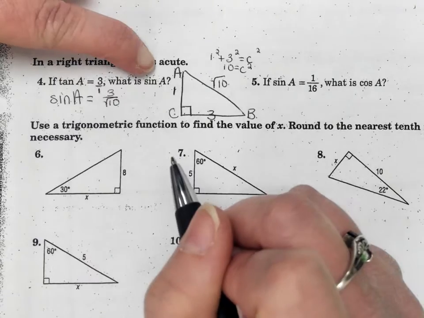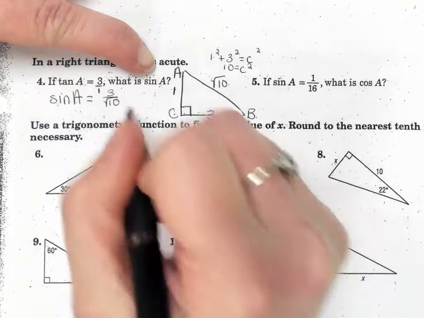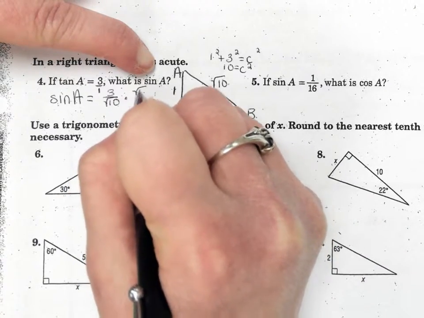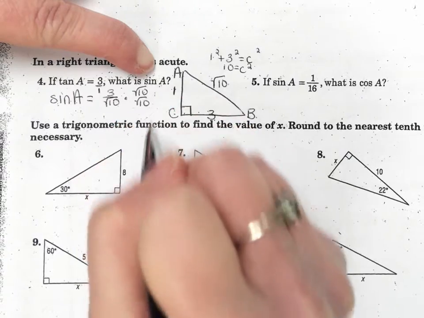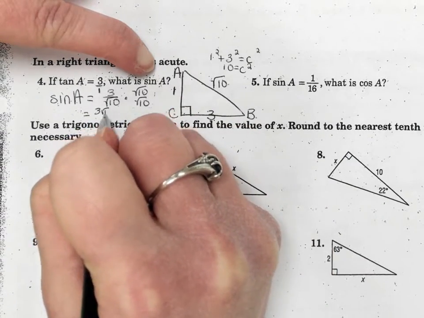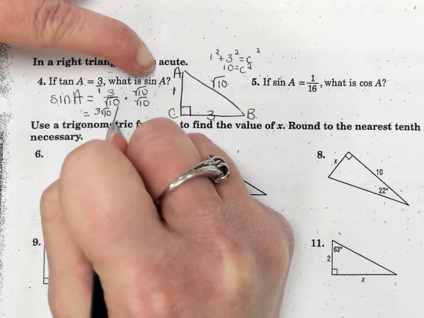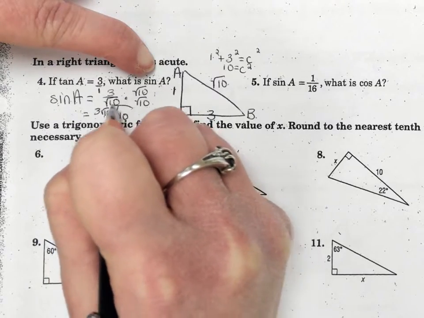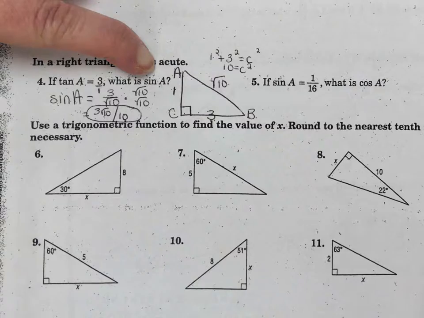But remember, we did one of these the very first day. You cannot have square roots on the bottom. Look at you go. Very good job. So that would be 3 square root of 10 over square root of 100, which is 10. Very nice job, guys.